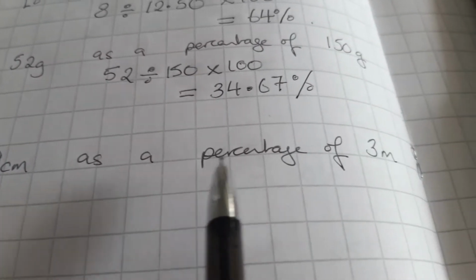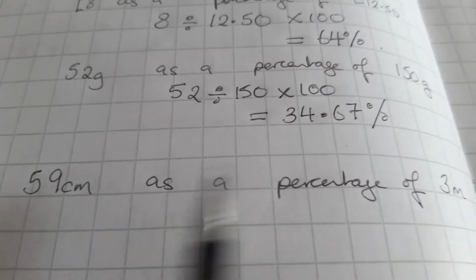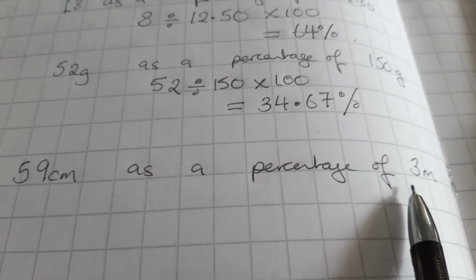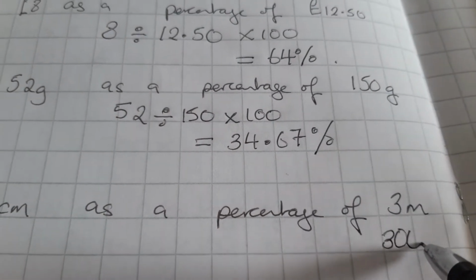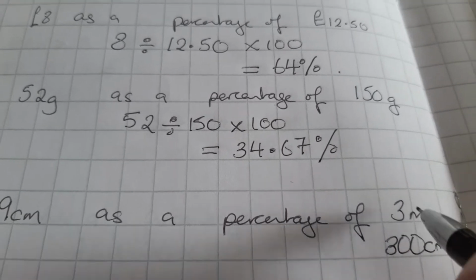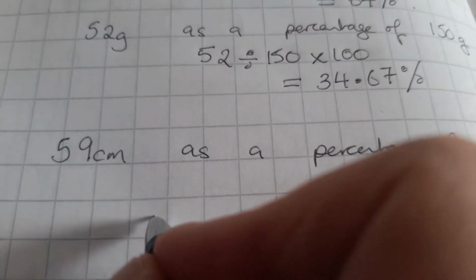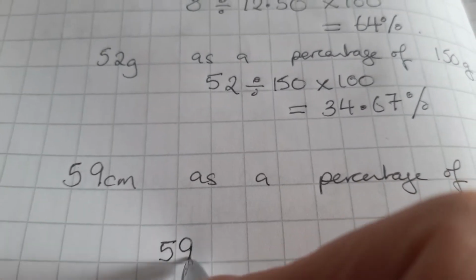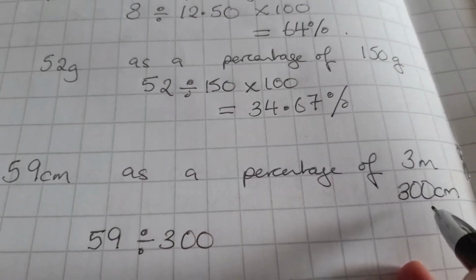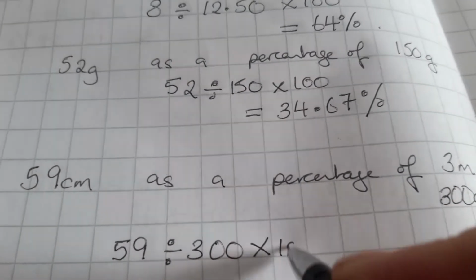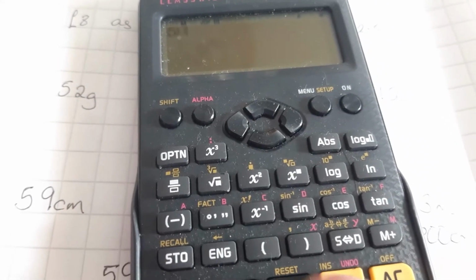59 centimetres as a percentage of 3 metres. Now look carefully at that question and notice this is in centimetres and this is in metres. In order to do that question, you're going to change 3 metres into 300 centimetres. It's not a different distance, it's just a different way of writing it. But for your working out, you must have things in the same unit. So we've changed the 3 metres to 300. And then we do our working out. 59 divided by 300 times 100.